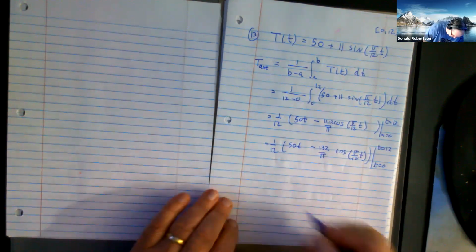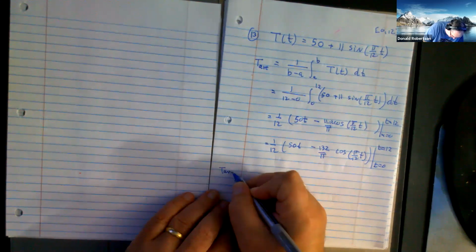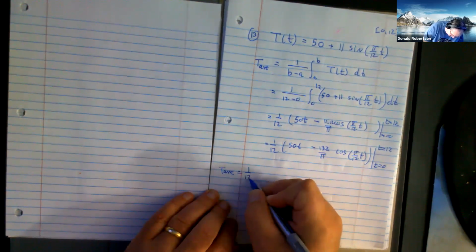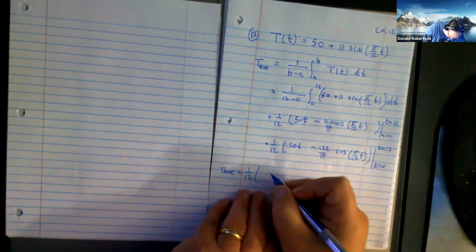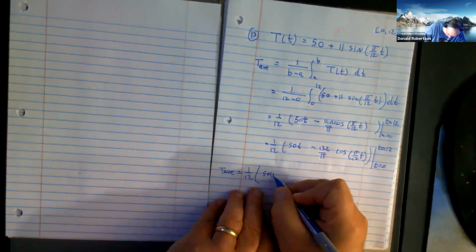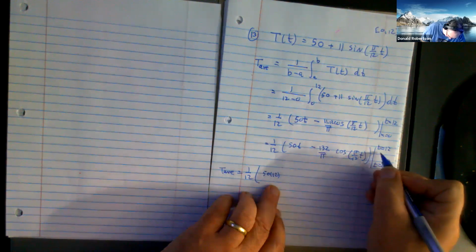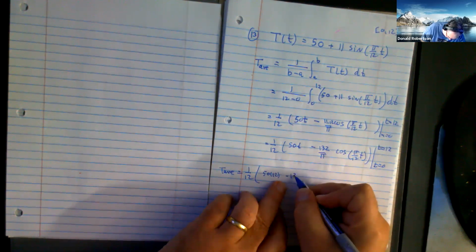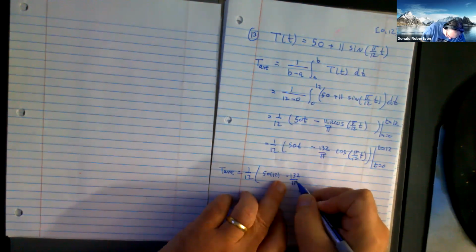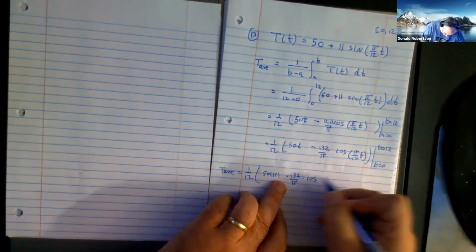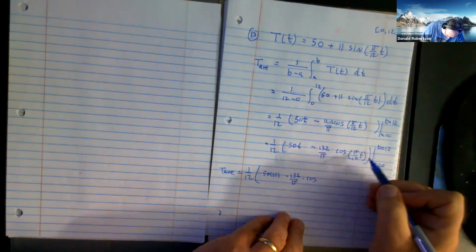Right, so to get the average, I'm going to plug 12 in. So it's 50 times 12. Seen worse. Plug it in here, negative 132 over pi. The cosine of pi over 12 times 12 is just a cosine of pi.